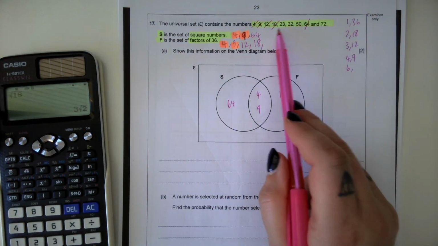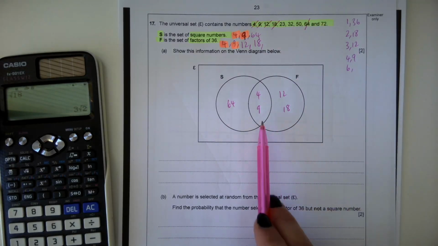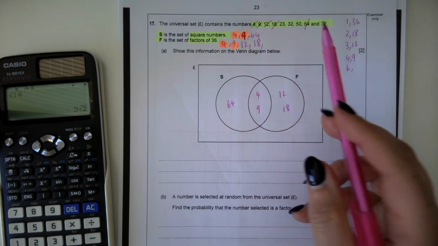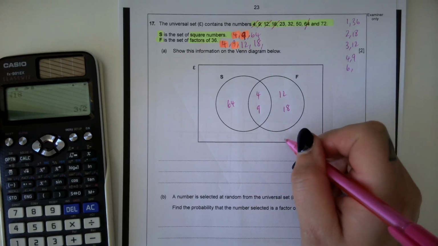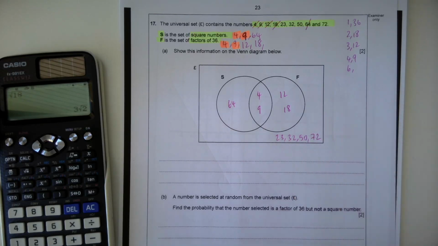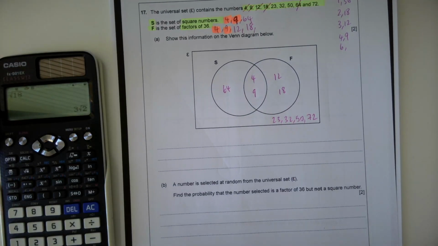These numbers still need to go in the Venn diagram, but they go on the outside because they don't belong in the square numbers and they don't belong in the factors of 36. So 23, 32, 50 and 72. So that's your Venn diagram complete.